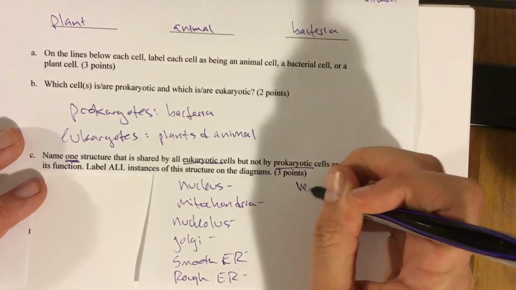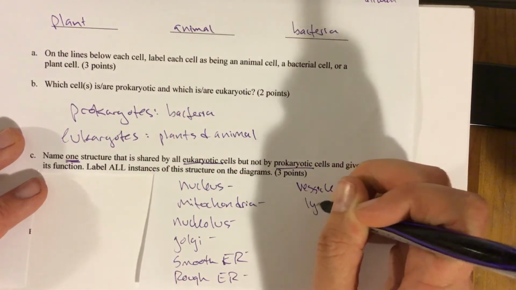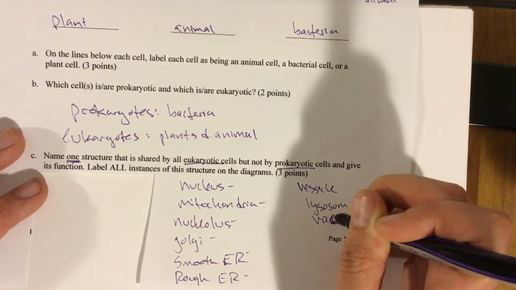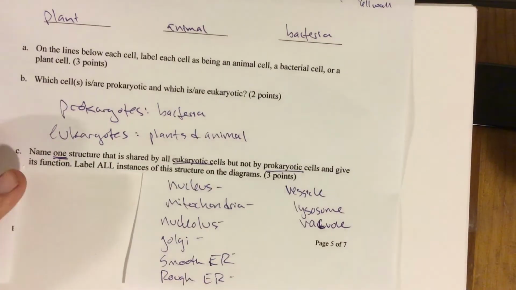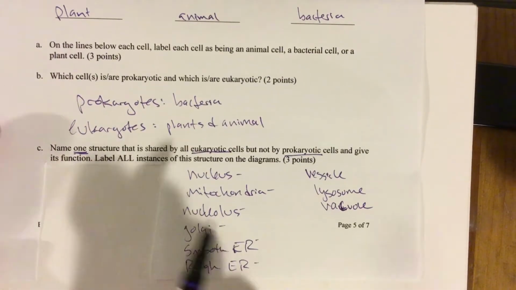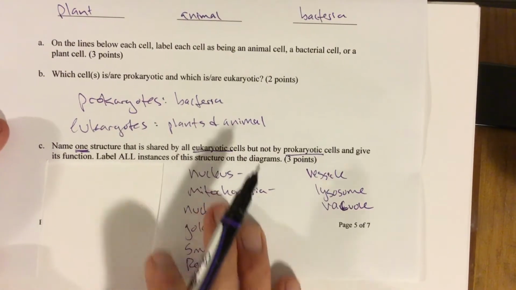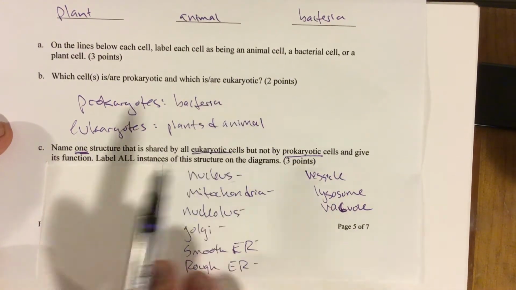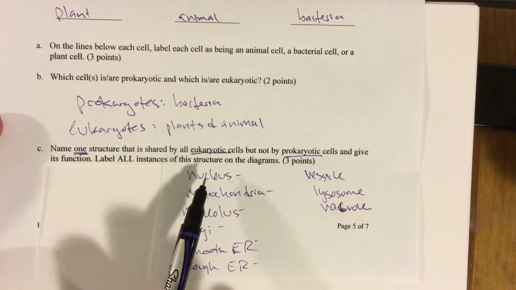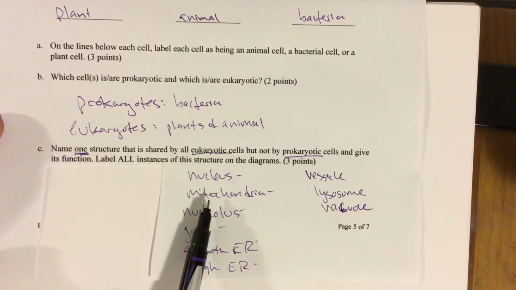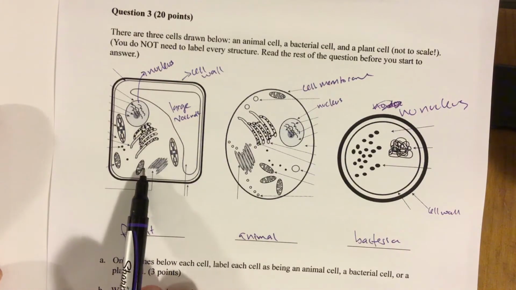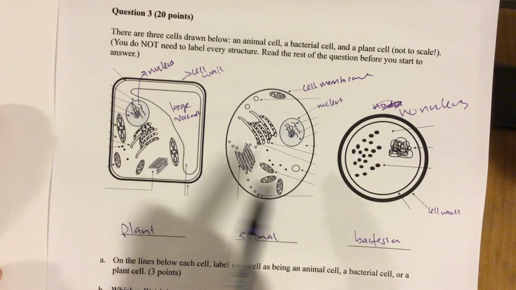Okay, so let's just write that. Vesicle, lysosome, and vacuole. All right. So you could have said any of those things, and you had to then give its function and label it. Okay, so if you said the nucleus, that is the control center for the cell, you had to label it in the plant and the animal to get full credit. Mitochondria is the powerhouse, it provides energy for the cell, you had to label that also. And so you could have identified the mitochondria because it's the bean-looking thing that's in both of them.